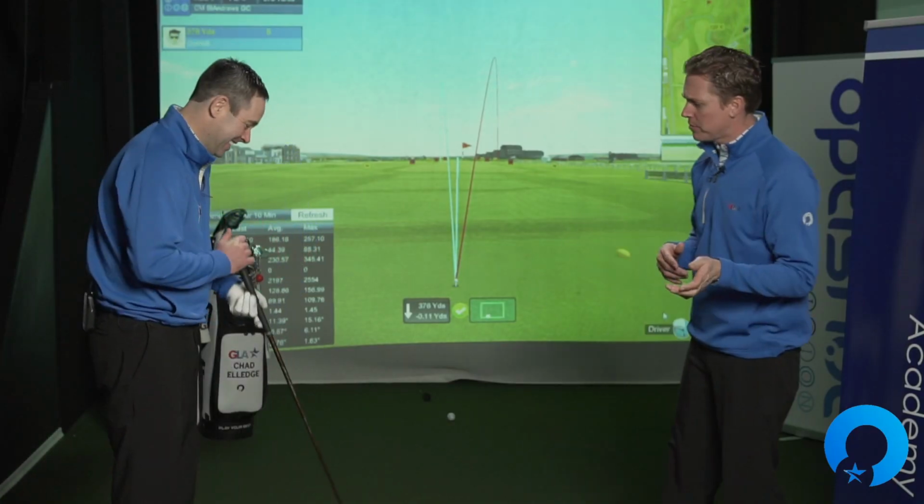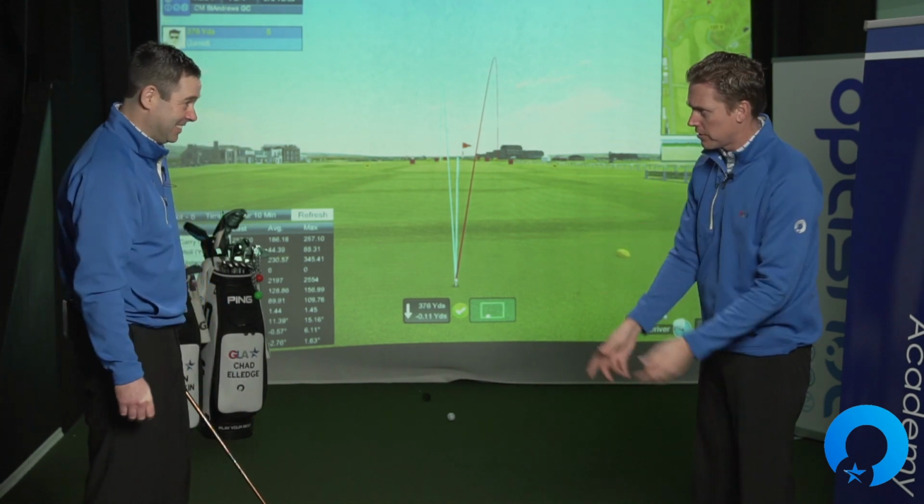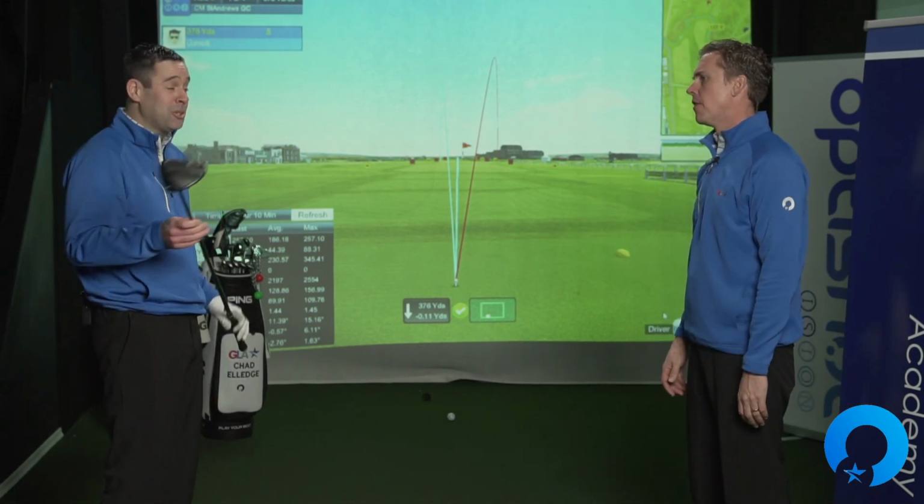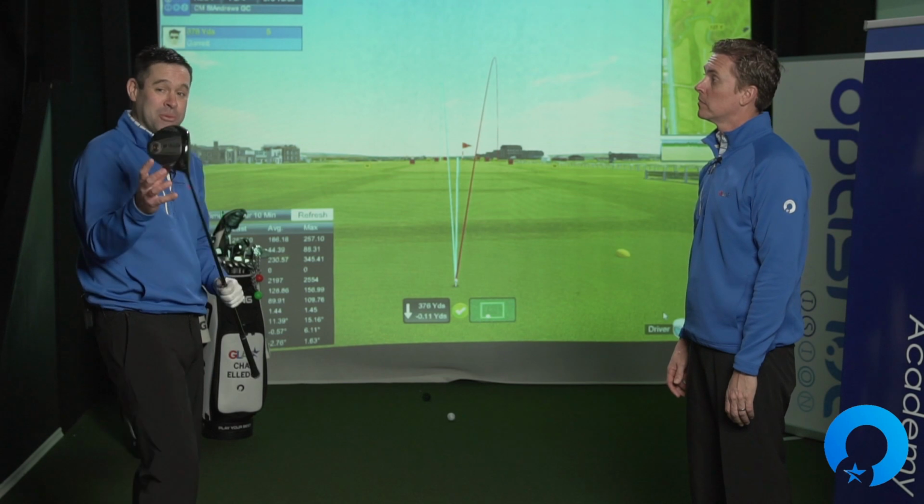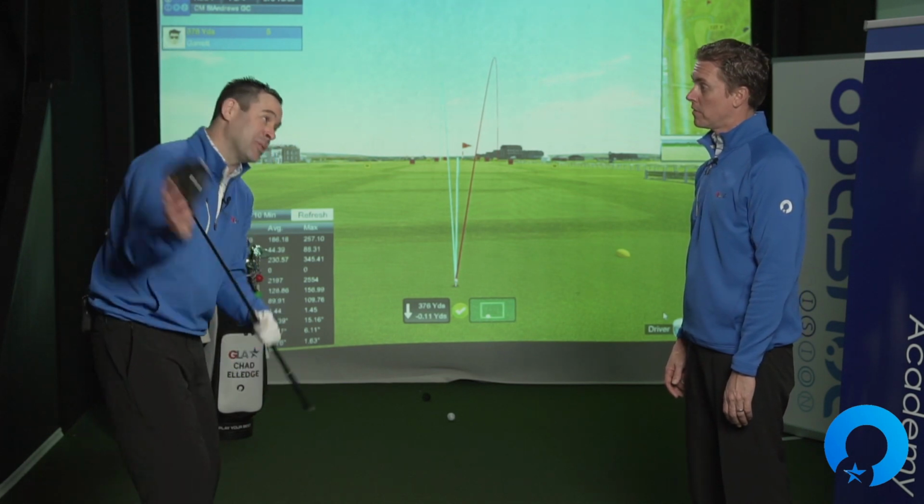Okay. Would you make any adjustments to your setup, or just in swing, you're just going to try to get the club moving more down? Well, I always try to be aware of where the weight of the club head is, so I'm just going to try to feel the weight coming more downward. Got it.